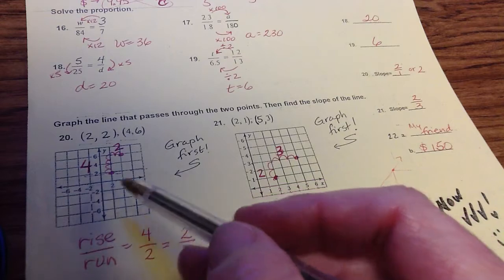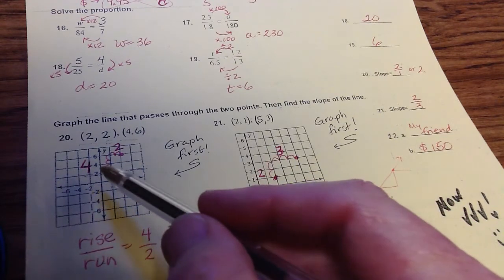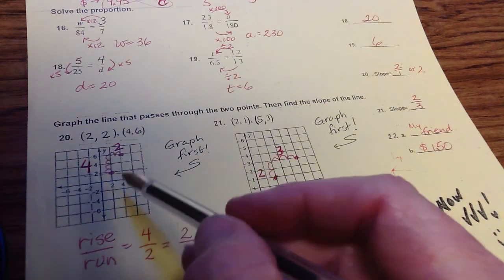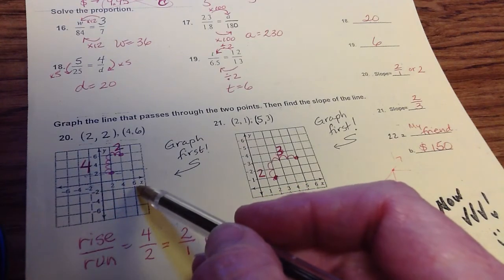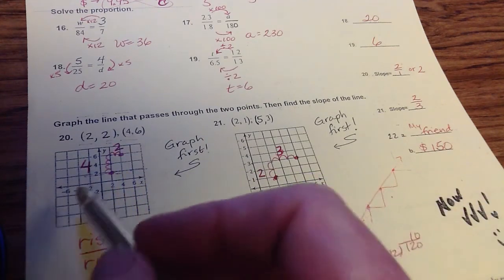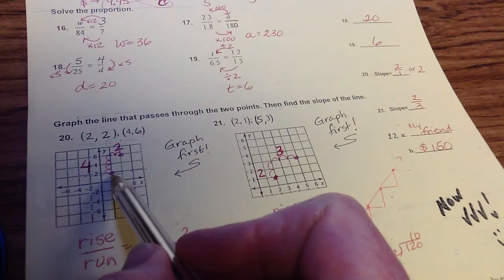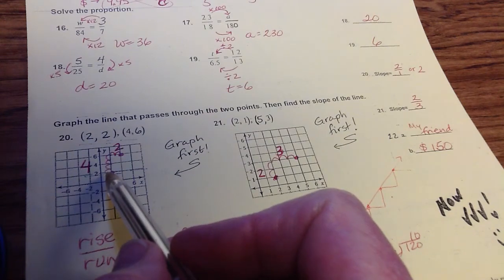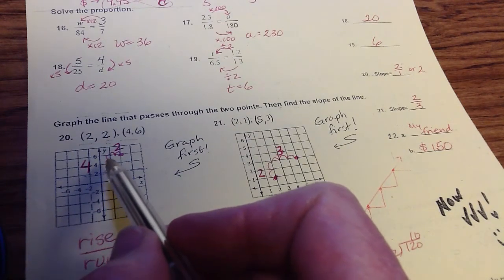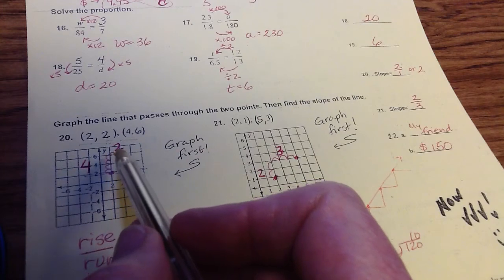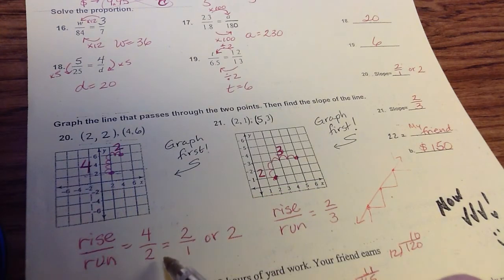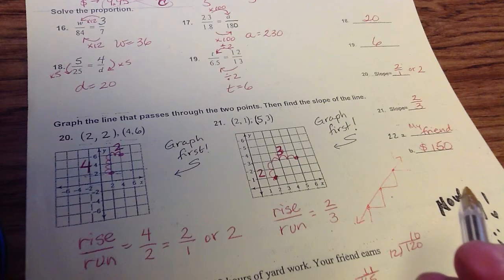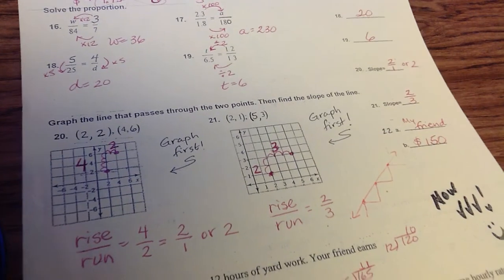Now for number 20, you've got to watch out for the scale. They actually went up by 2. See how it says 2, 4, 6? Same thing here, 2, 4, 6. So if we graph 2, 2, it's right here, and then we graph 4, 6, it's here. But if you were counting each unit and you did its own little bump for each unit, you'd have 1, 2, 3, 4 for the rise, and 1, 2 for the run. 4 over 2, rise over run, which reduces down to 2 over 1, or if you wanted to reduce that down to 2, that would be okay also. So number 20, the answer is 2.